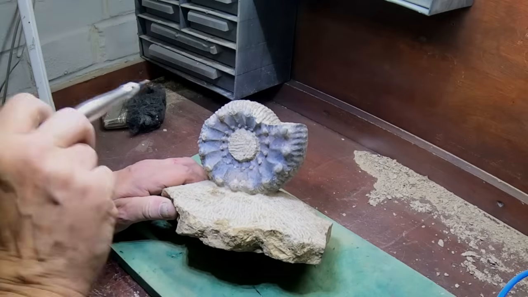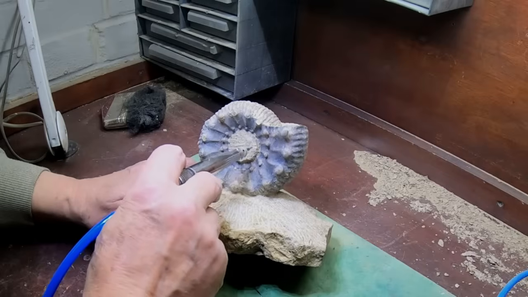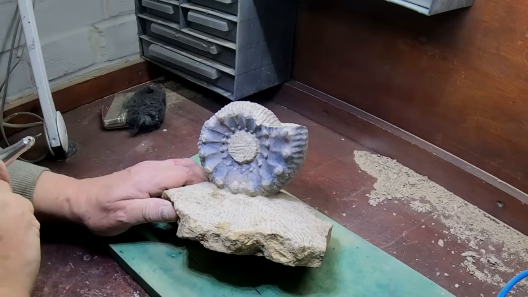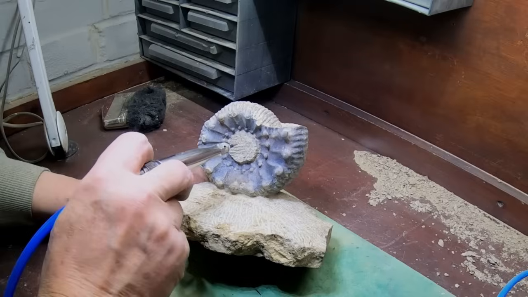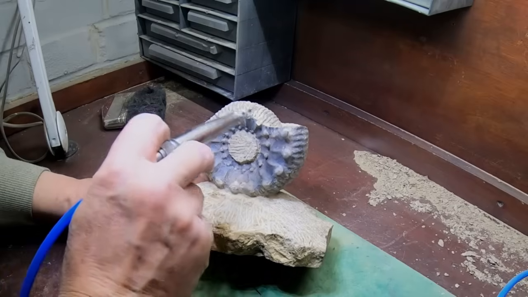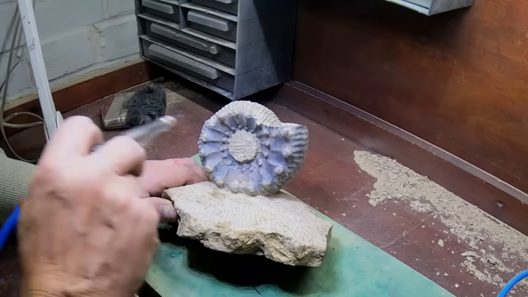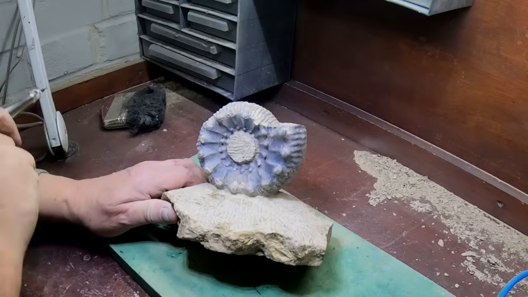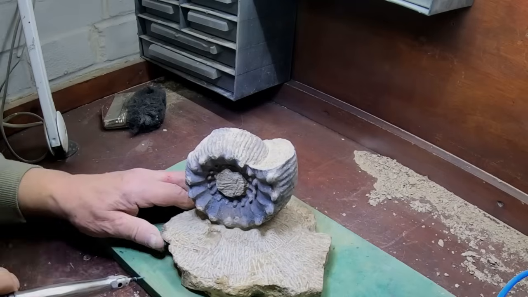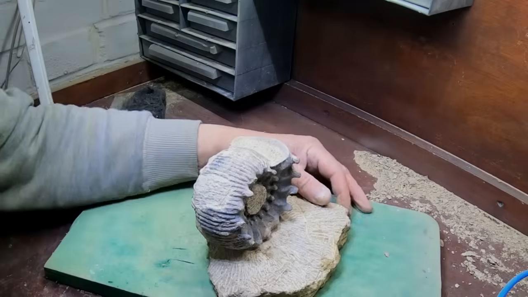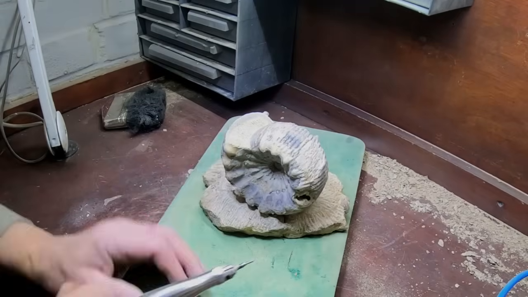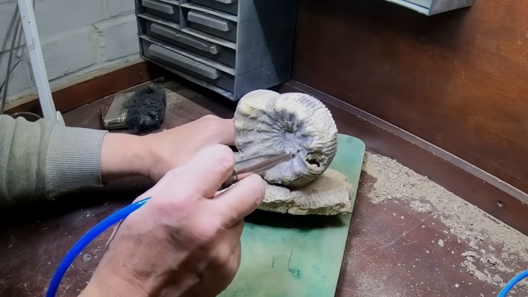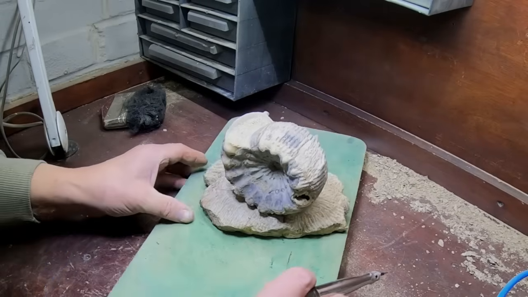I think the next job now will be to finish removing this and have a look at that centre. Once we've done that and cleaned it, I've given this a little bit of a clean with the air abrasive just to tidy it up a bit better so you can see what's happening. Once we've done this, then we'll probably glue the cap back on here and see what bits of calcite off the shell we can reclaim.